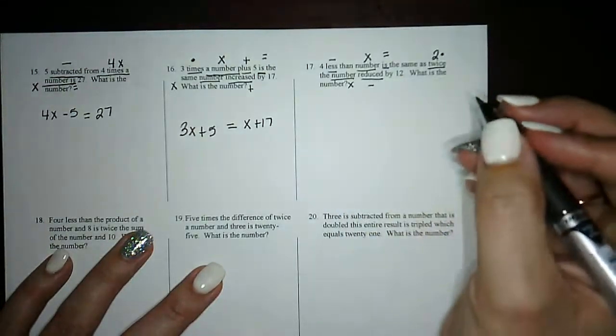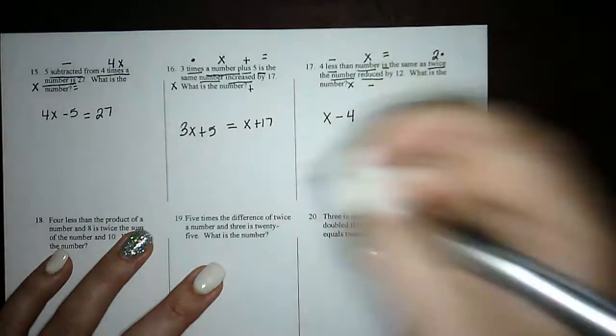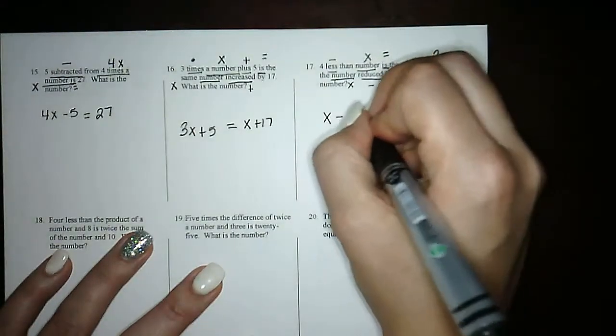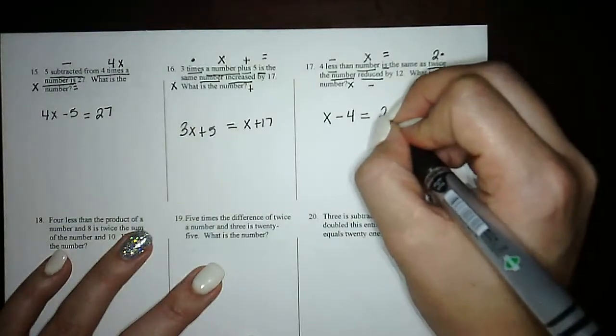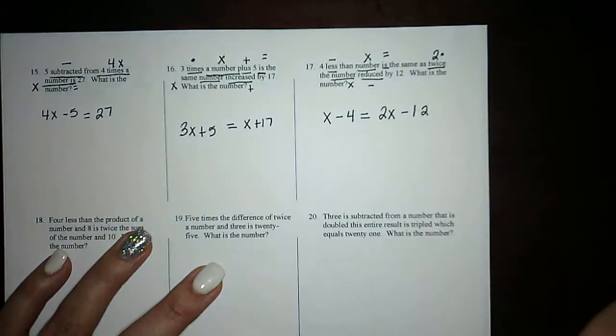So it's taking it from that number. So a number, so 4 less than that number, I'm taking 4 away from that number, is equals twice, so 2 times the number reduced by 12.